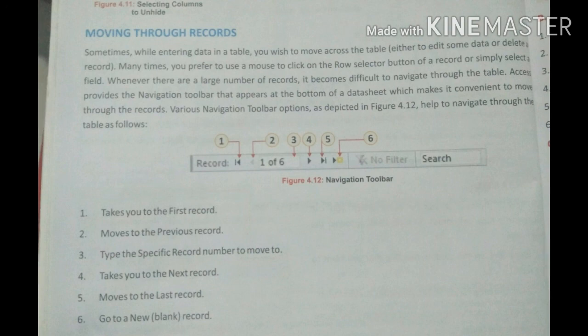Whenever there are a large number of records, it becomes difficult to navigate through the table. For this, there is a navigation toolbar that appears at the bottom of the datasheet, which makes it convenient to move through the records.